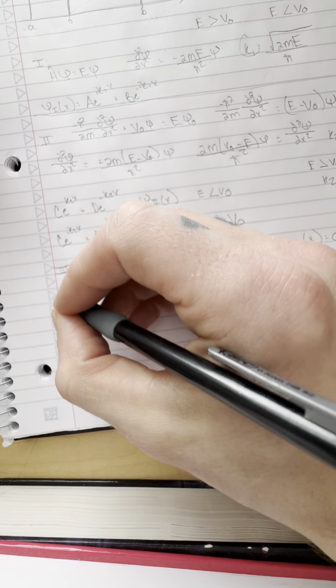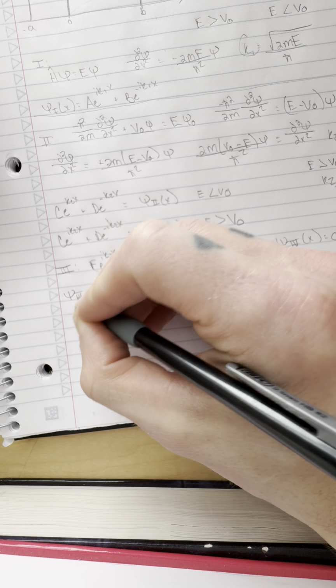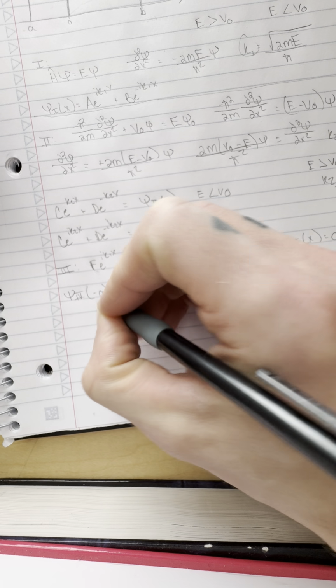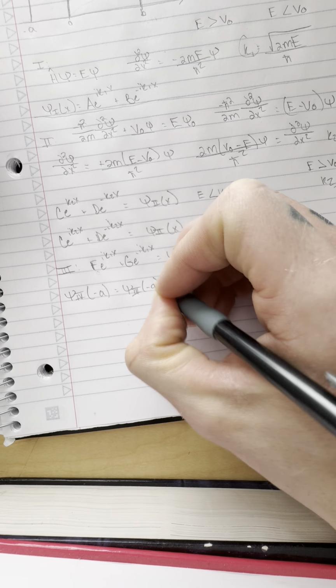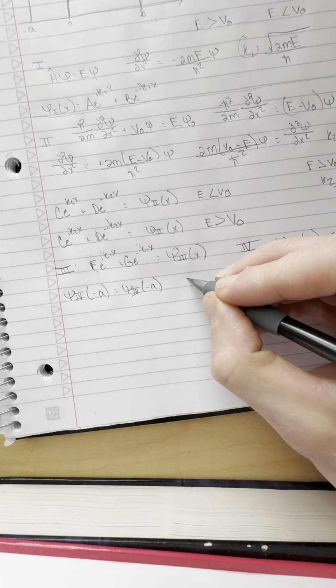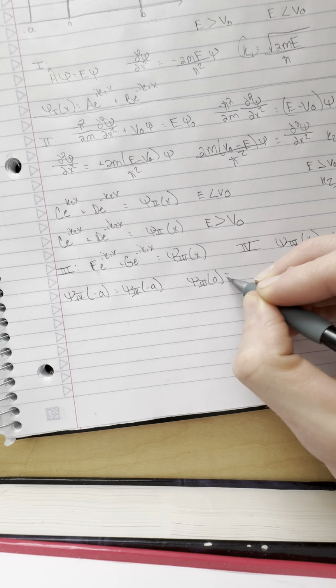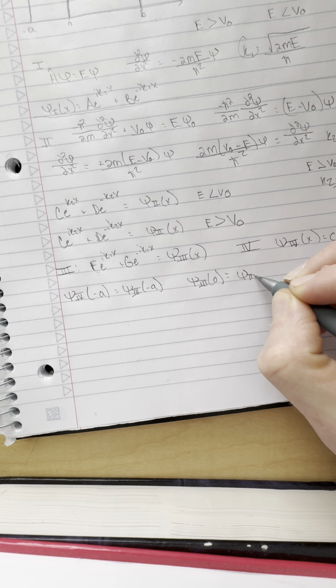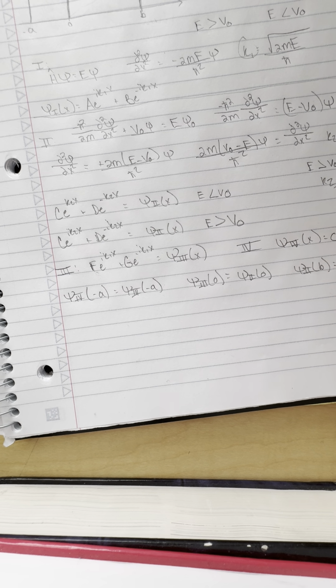So let me write those down: wave function 4 at negative a equals wave function 3 at negative a; wave function 3 at 0 equals wave function 2 at 0; wave function 2 at b equals wave function 1 at b.